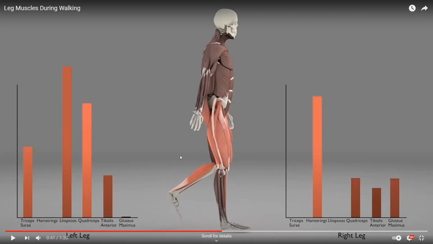Okay. Now, I usually don't go this deep into the muscular part of gait in this course. I usually save that for next semester, but I'm trying something different this semester to help it make more sense. So I don't want to lose anybody on this.